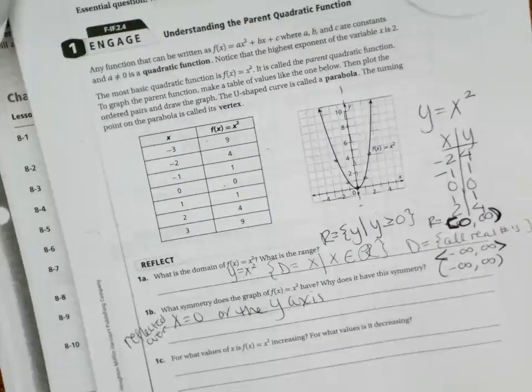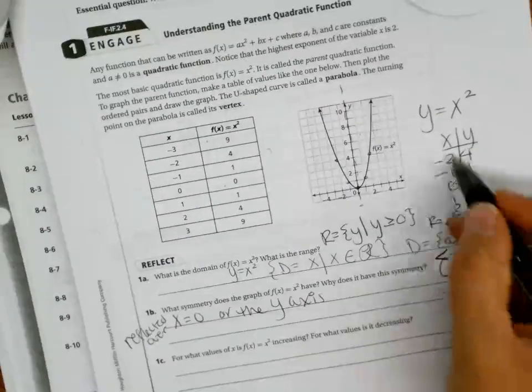Symmetric over the y-axis. The square of any number and the square of its opposite are equal, so the points x comma f of x and -x comma f of -x are reflected in the y-axis, all right? So it's because when you take a negative number and you square it, it becomes positive, so you will always have that nice symmetry, right? That nice mirroring.